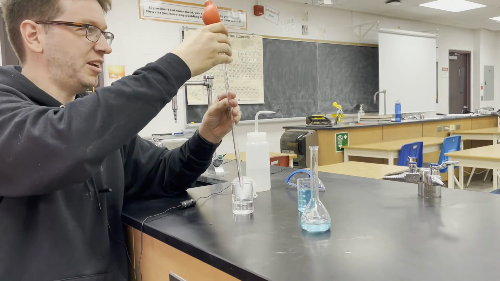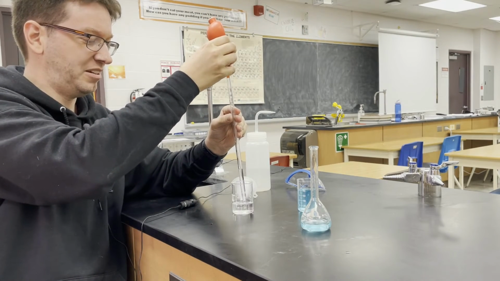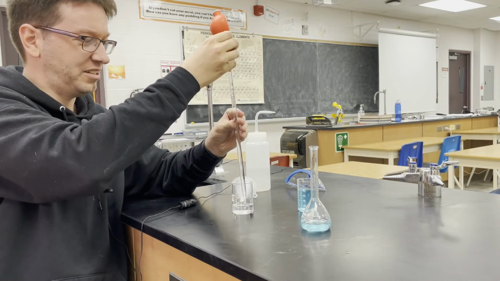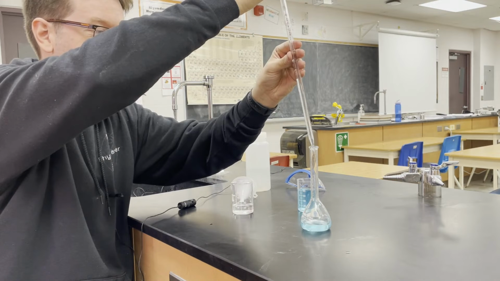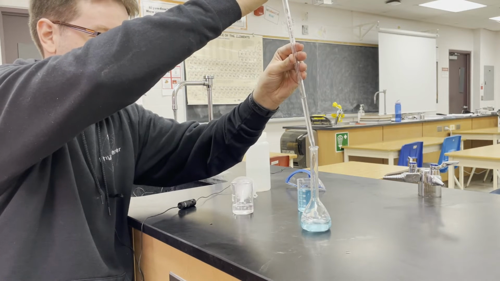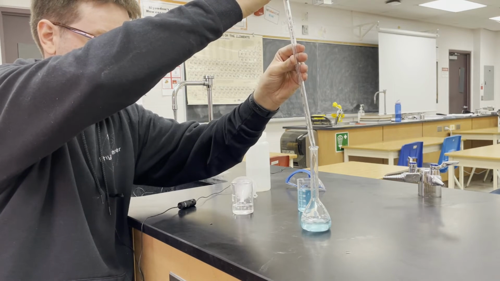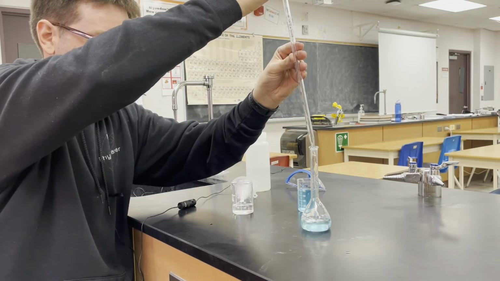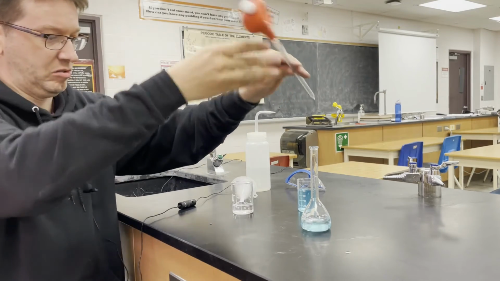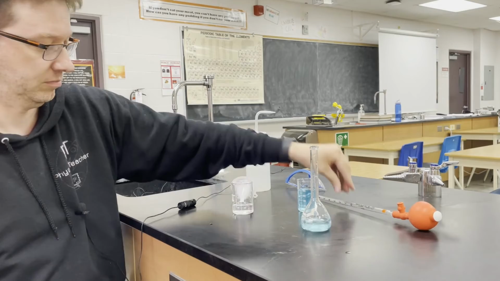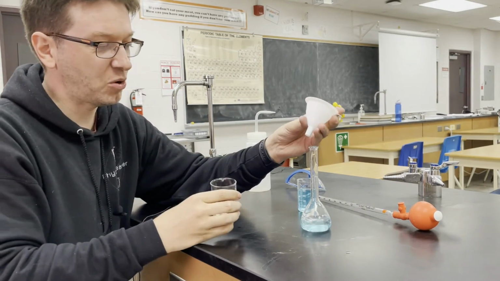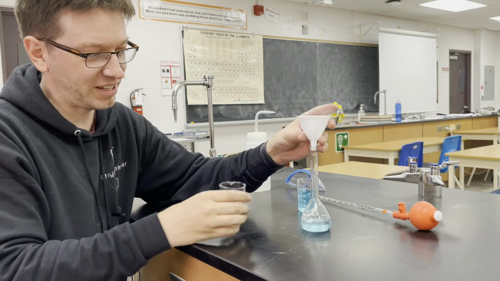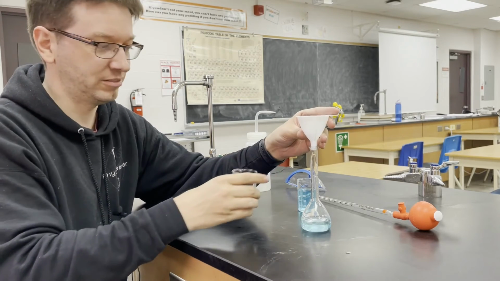Once you do it a couple times with the pipette, just to make sure you've gotten out all the solute, then you can just use the filter and pour the rest in, just as we did in the previous lab. Make sure you hold the filter just up a little bit so that you don't create a suction.